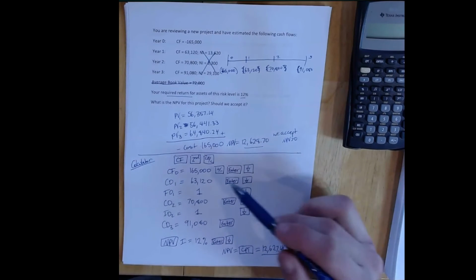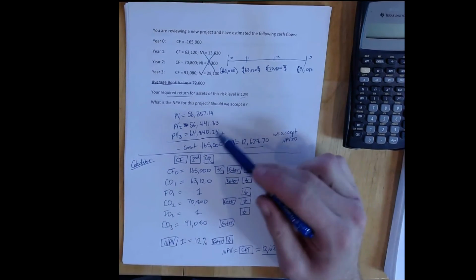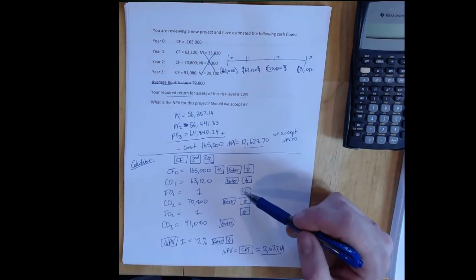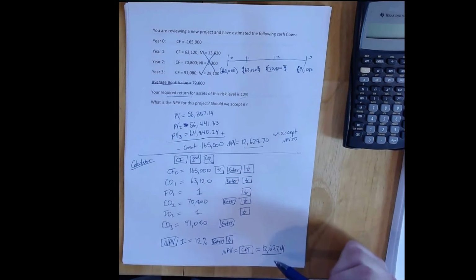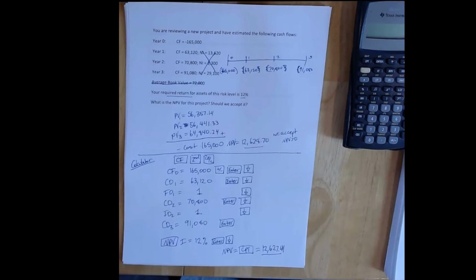I will tend to solve problems using this methodology, and we won't do any by hand anymore. So make sure that you're using the least amount of rounding at your intermediate steps so that you come up with the same answer that I do, which is to accept this project.